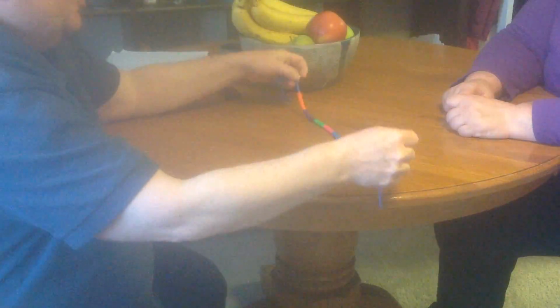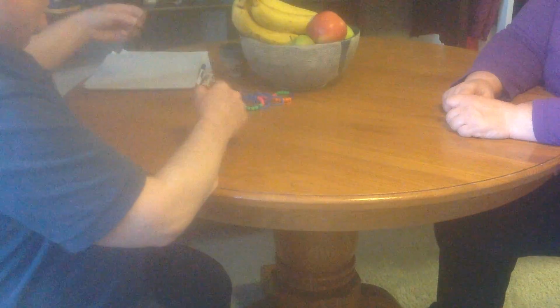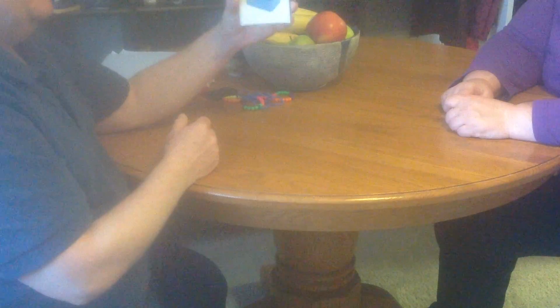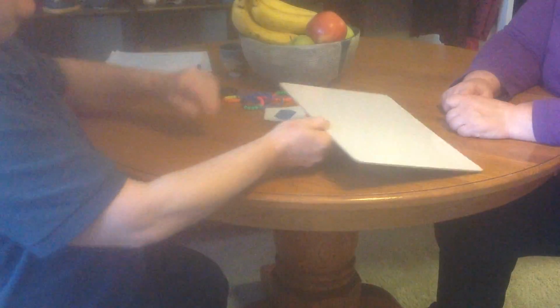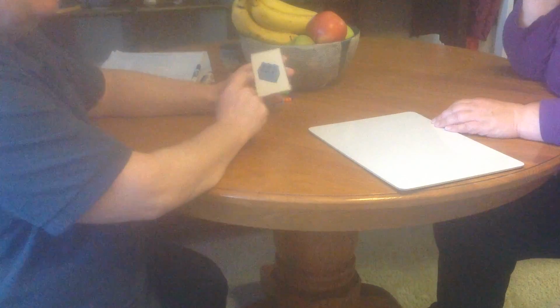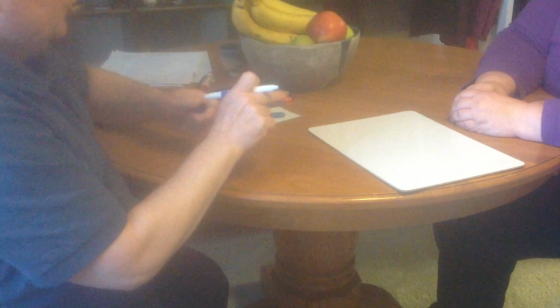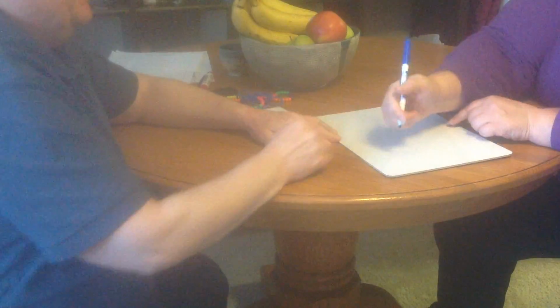I'd like to switch to something a little bit different. I have a picture of, what is this? A Lego. The original Legos were blocks with 6 pegs on them. So we will draw rectangles with 6 pegs.